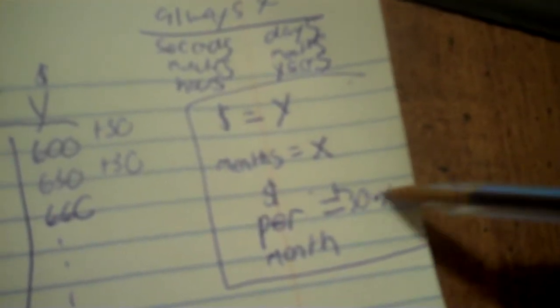Now, make a ladder. It just looks like that. Now, here's what you put in the middle of the ladder. You put the 30 times X. Okay. Then you put a plus sign in front, and the first number you had is 600. So 600 plus 30 times X equals Y. Now, write the equation in the box down here. So 600 plus 30 times X equals Y.